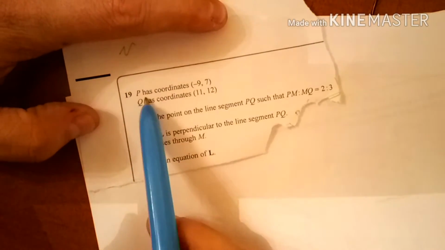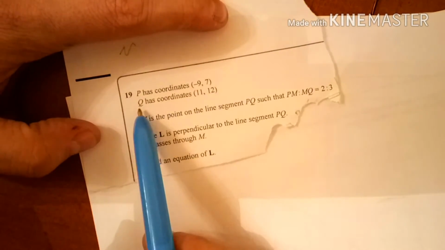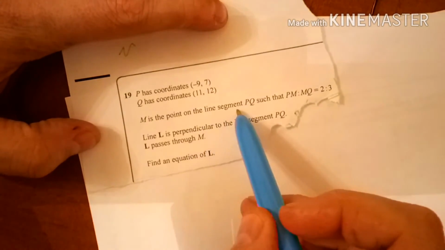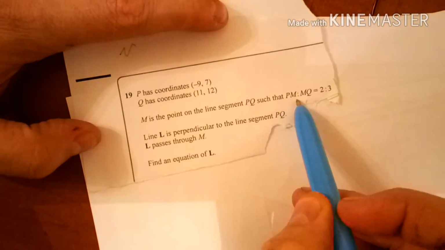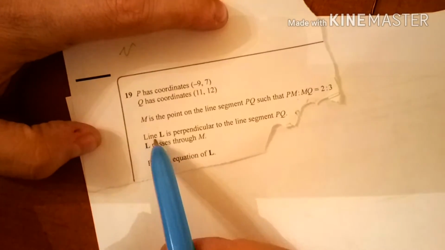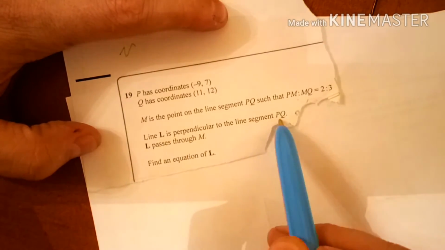Okay, question 19. P has coordinates (-9, 7). Q has coordinates (11, 12). M is a point on the line segment PQ, such that PM to MQ is 2 to 3. Line L is perpendicular to the line segment PQ.